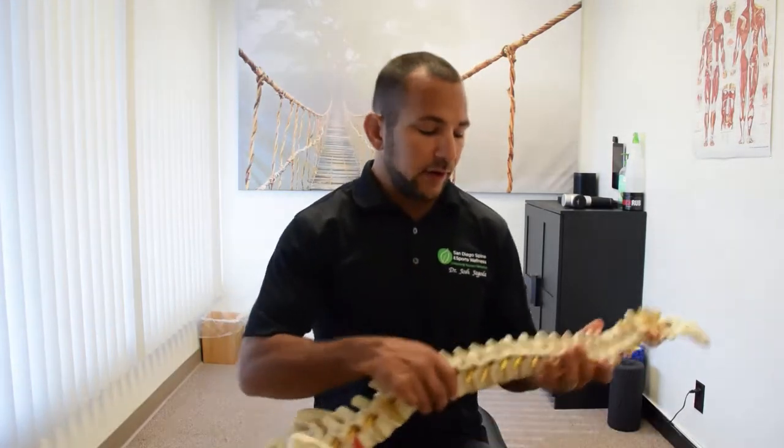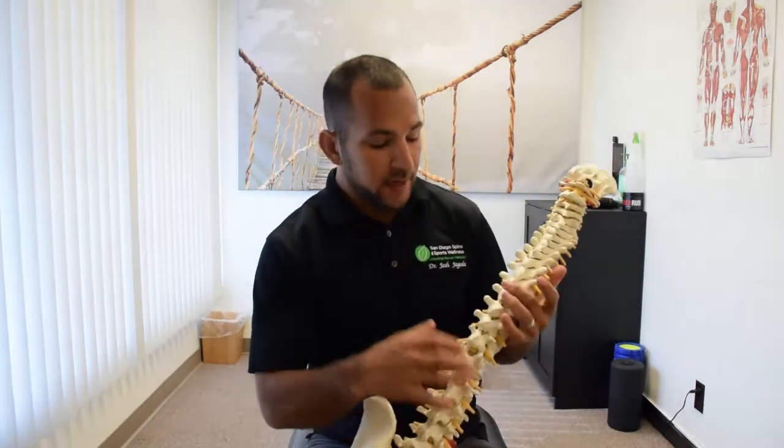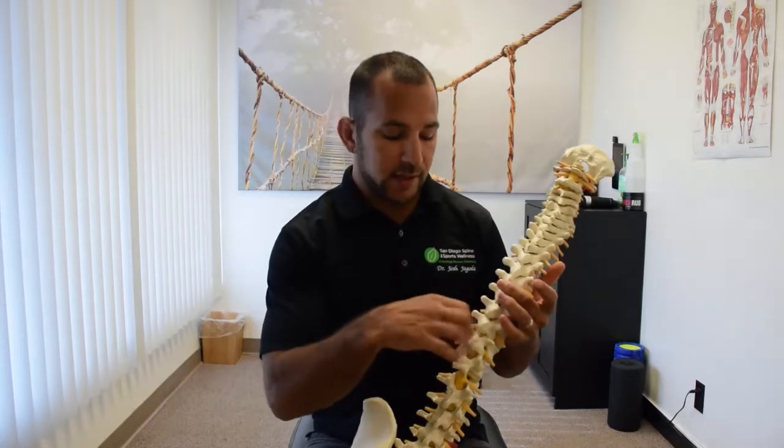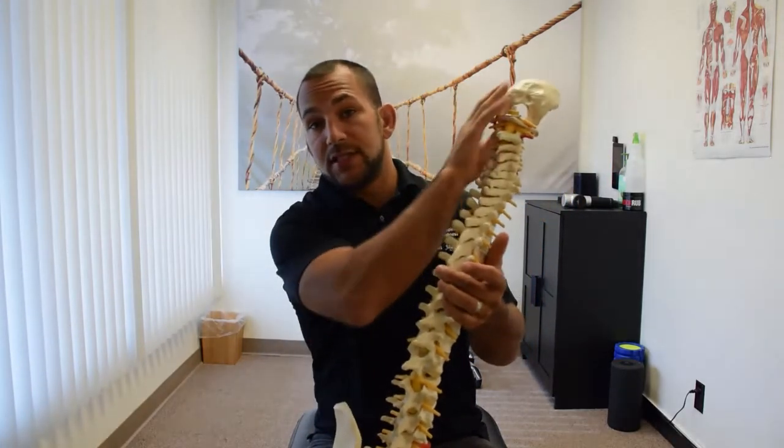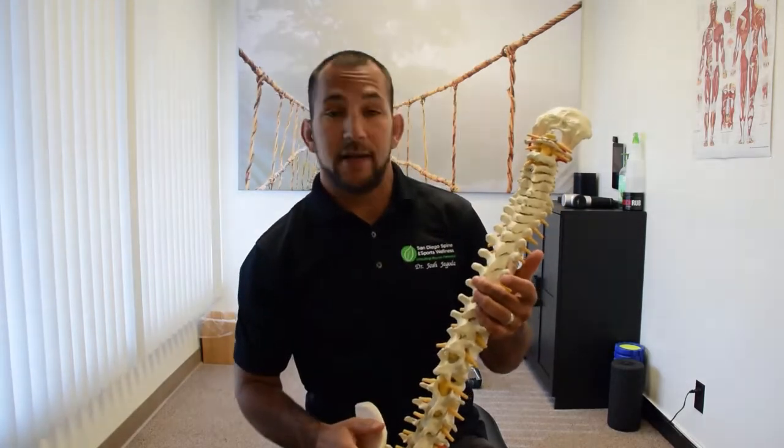So we have our spine here, and within the spine we house the spinal cord, which goes up to the brain. And of course a lot of the nerves come out of the spine as well.